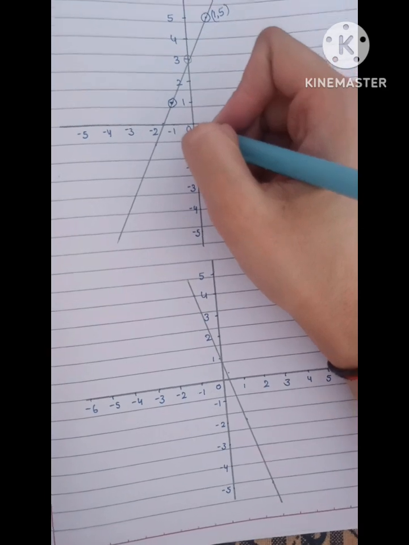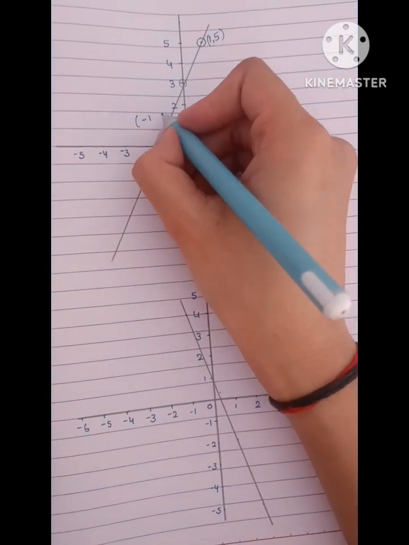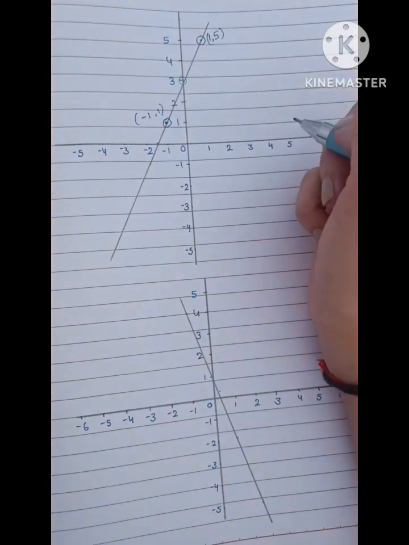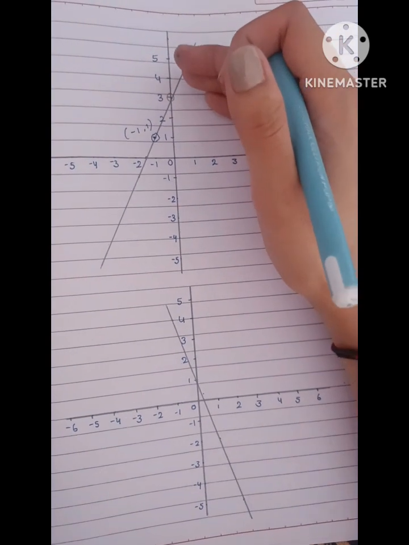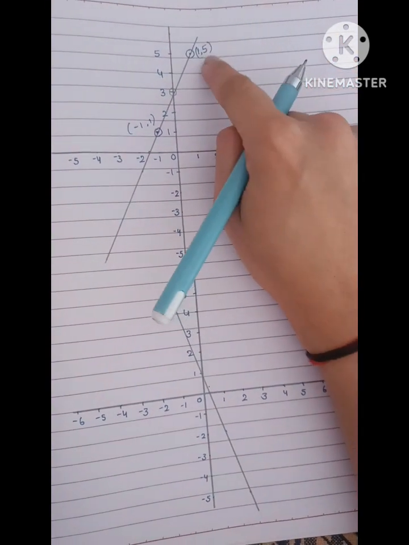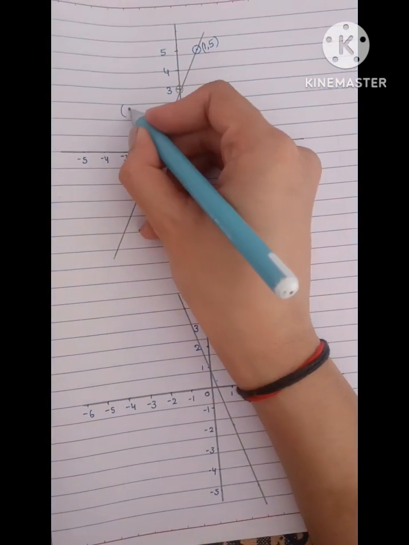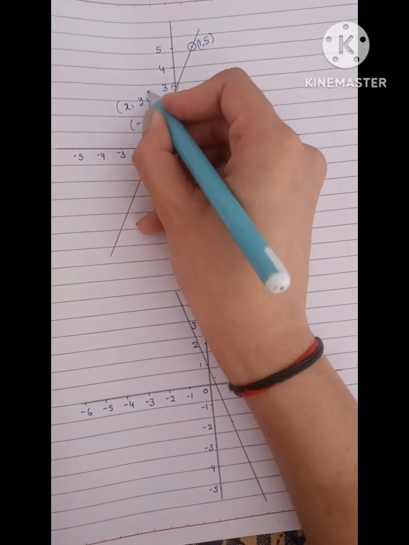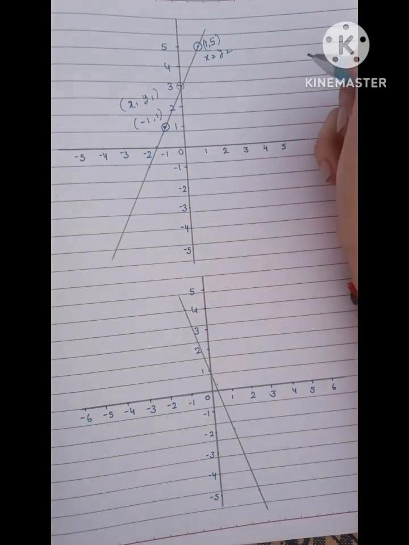Coordinates of this point are -1 and 1. Again we have to remember whichever point lies above is our second point. So this point lies above, so this is our second point. It means this is our x1, y1, and this is x2, y2.